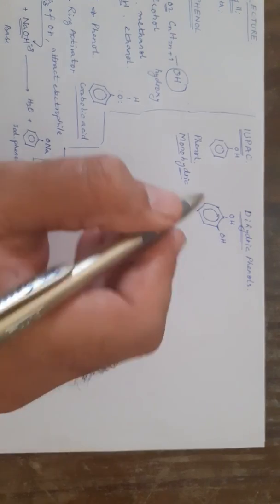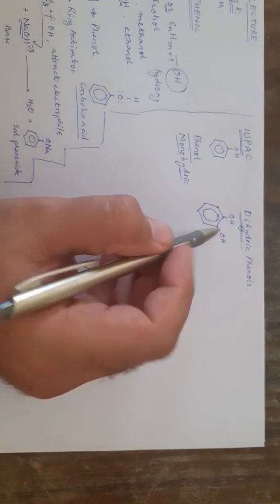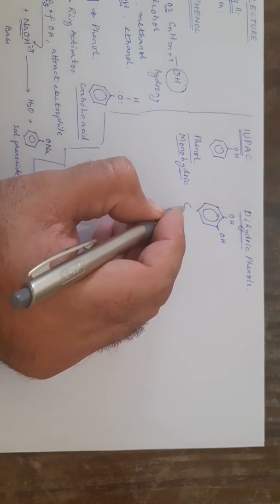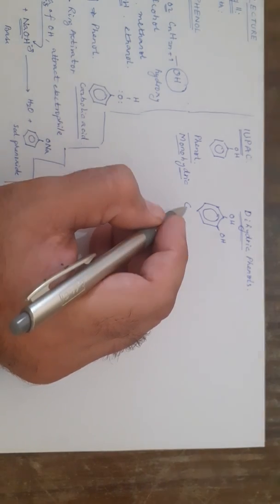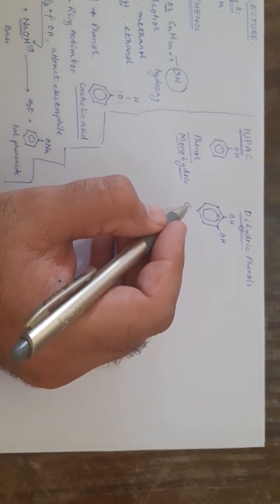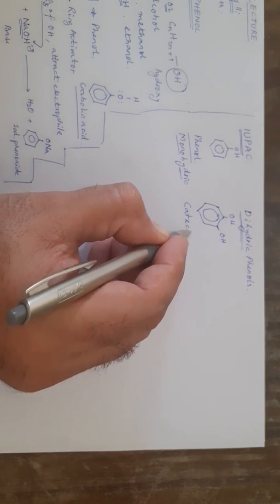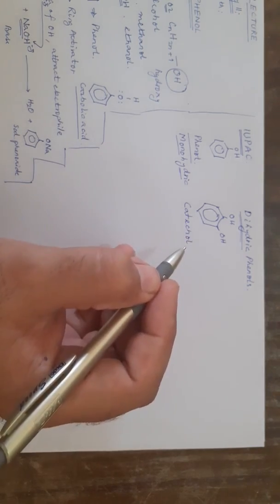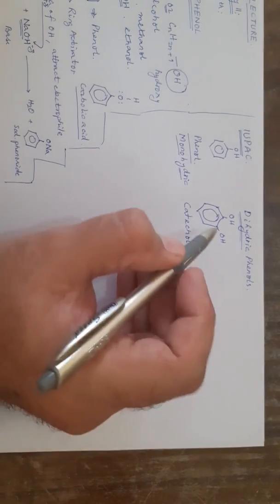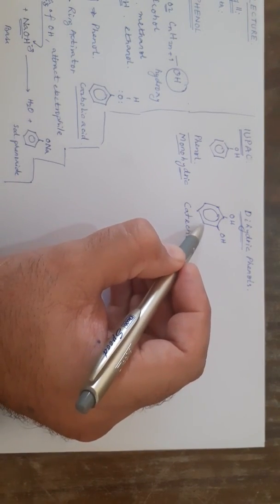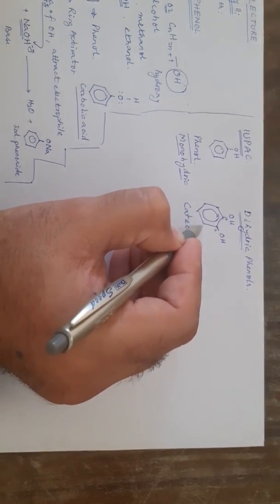We have learned this. Now if the second OH is present at the ortho position, this has a common name, catechol. It is commonly called catechol when the second OH is present at the ortho position. I hope you will remember it; write it in your copies and remember it. If this OH is present on the meta position, which is not 2 but 3, I should write it here, 1, 2, 3.